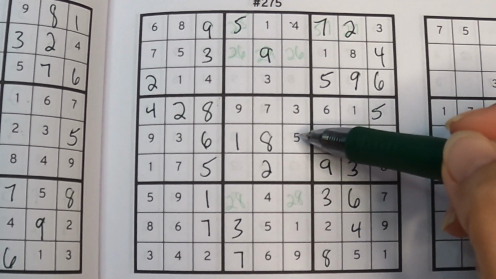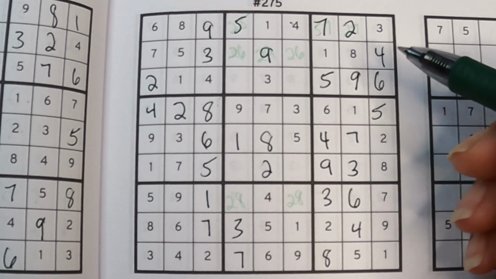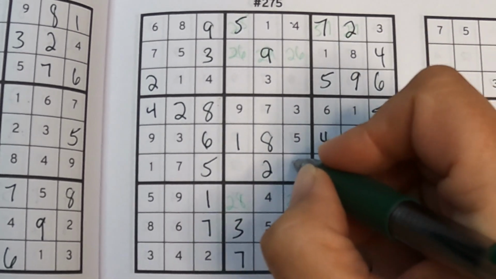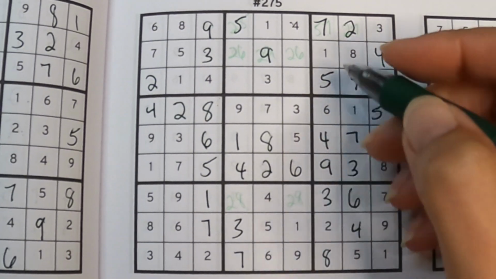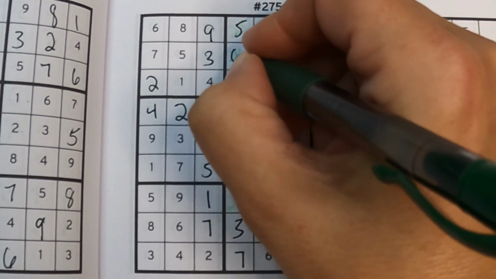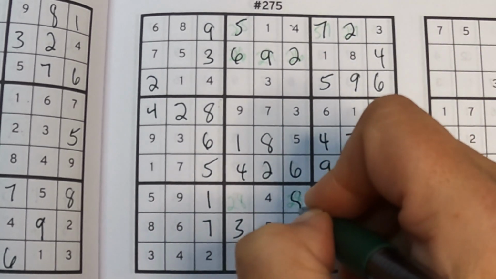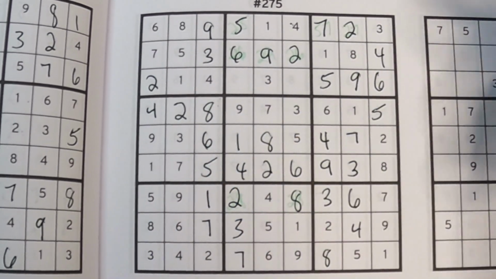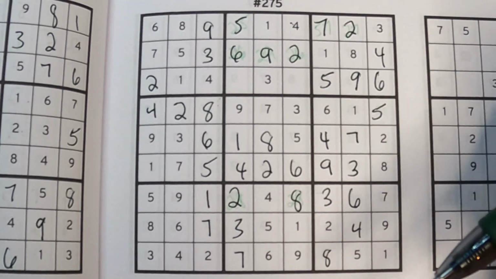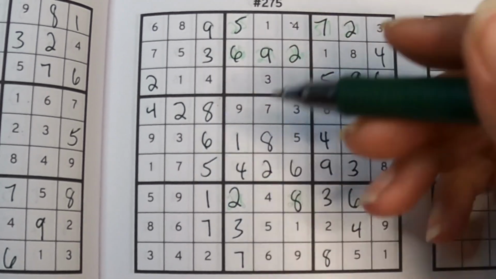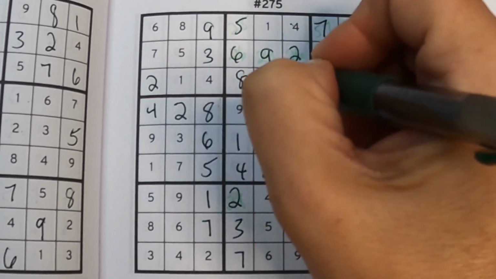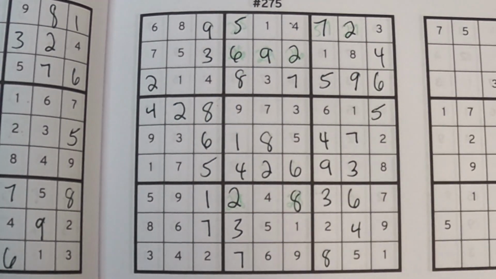For this box, we're missing 4 and 6. We've got a 4 here, so 6, 4. That 6 makes this our 2, 6, and that 2 makes this our 8, 2. And to finish out this box, we're missing 7 and 8. We've got a 7 here, so 8 and 7.